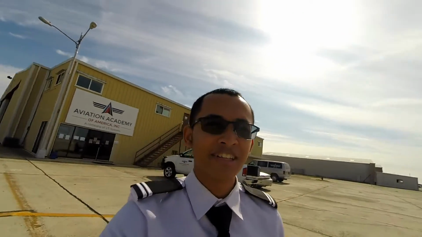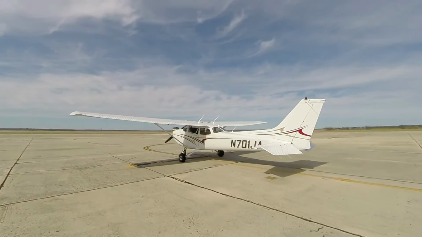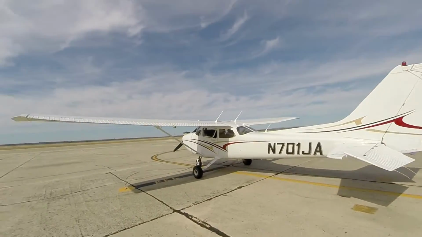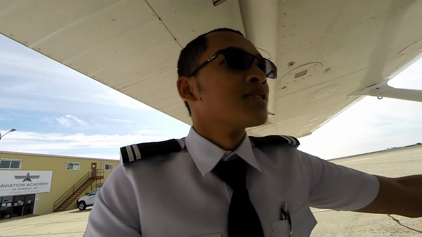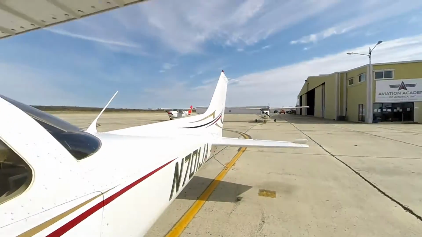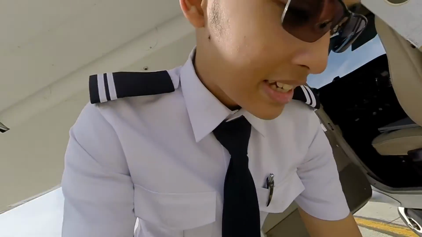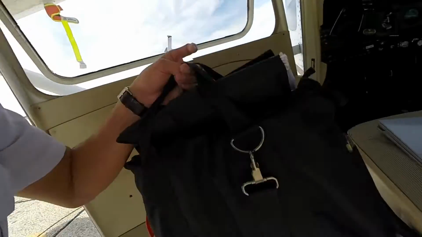Alright, yep, so we already took out the aircraft, and this is the one, 701 Juliet Alpha. It's a Cessna 172, but the S model. This aircraft has 180 horsepower, so it's much faster than the others behind. Yep. So I just put my bag here.